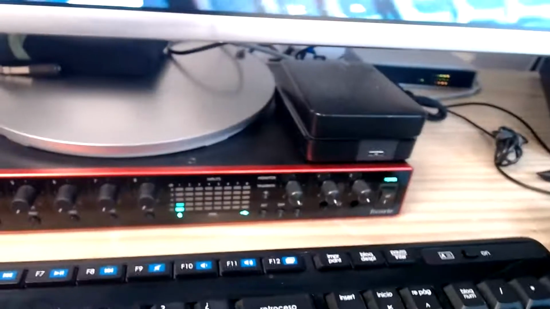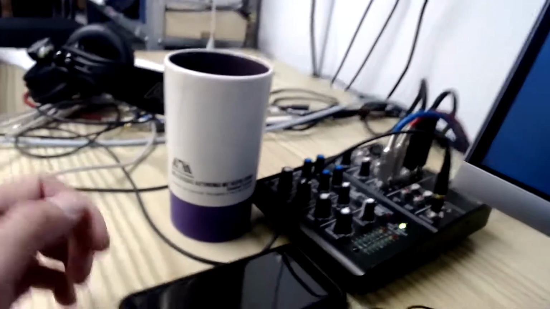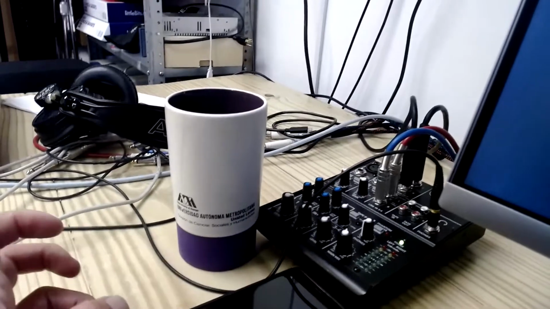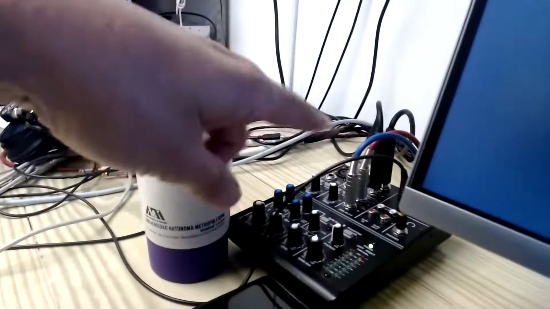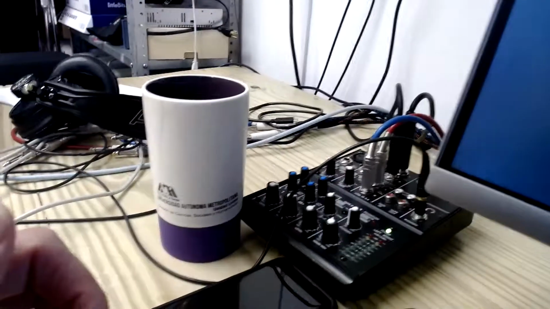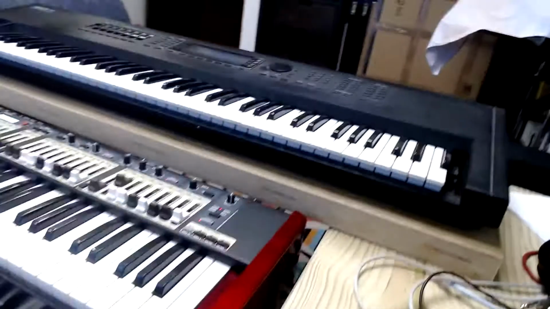I have an audio card, which is only 8 channels, eight inputs, eight outputs. I have a secondary mixer because my main mixer is broken and is being fixed because it was generating a buzz, which is a problem for me because of the audio connections. I cannot have all my devices at the moment. I have a pretty old keyboard.